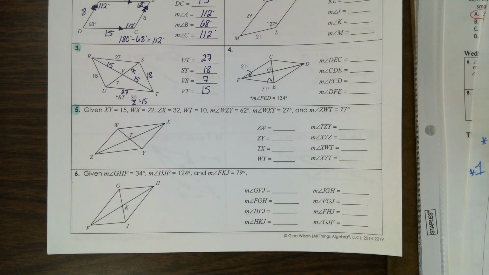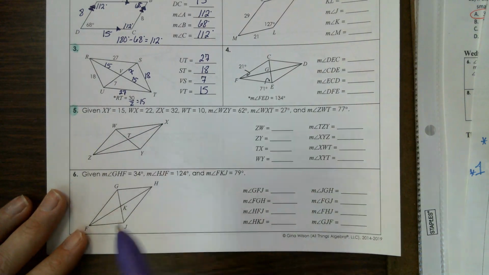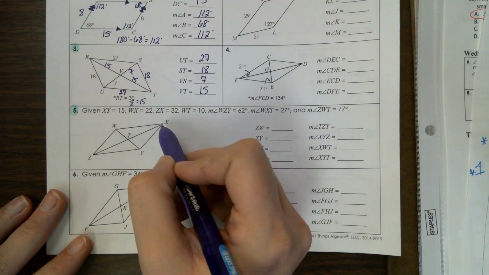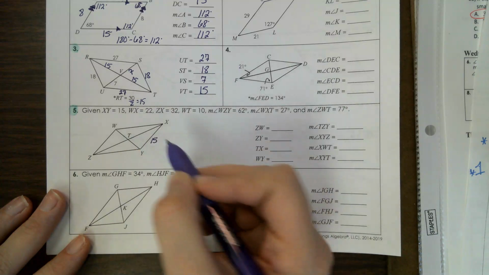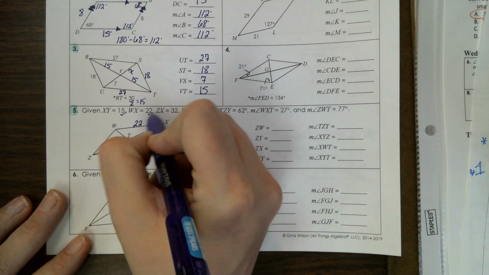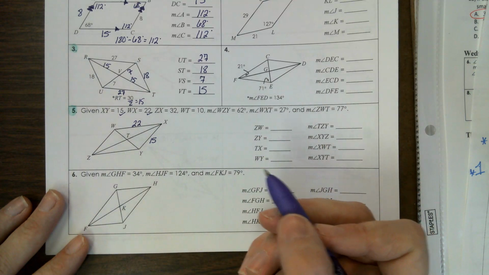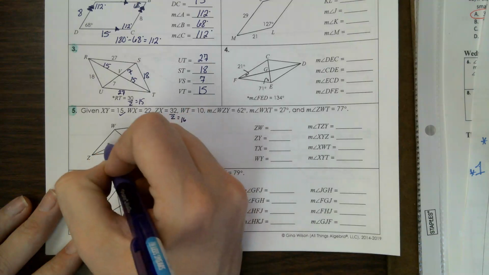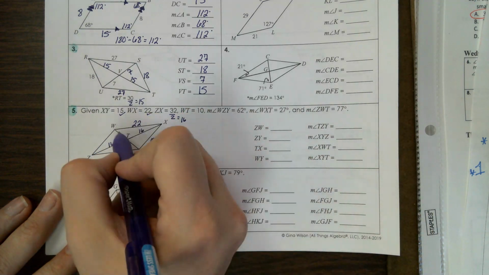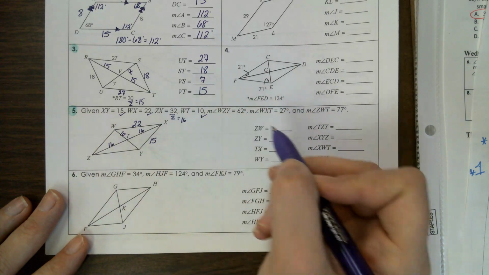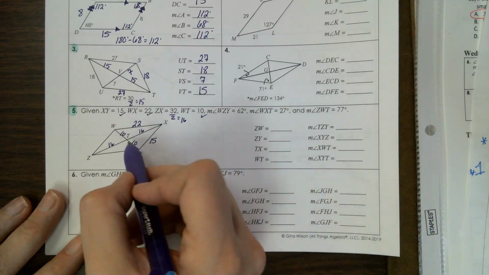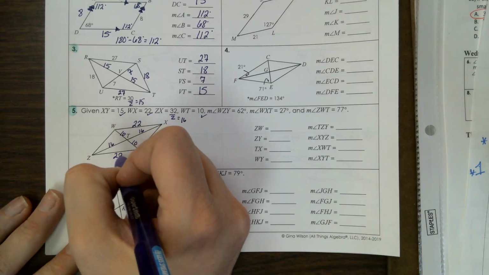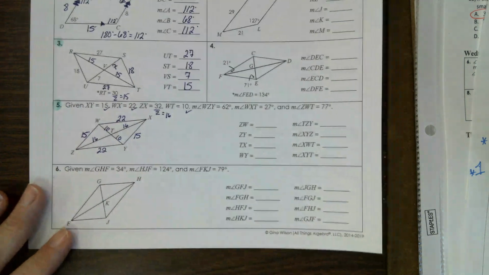Okay, let's look at number 5 now, where they've given us typically the same problem, just in a little bit different format. I'm going to go ahead and label all my diagram with everything I know. So XY is 15, WX is 22, put a little check so I know I have those labeled. ZX, this whole thing is 32. I'm going to go ahead and divide it by 2 now, so I know each of these little pieces here are 16. WT is 10, which I'm going to go ahead and label all my sides now, all my segments. So that means this one would be 10, this is 22, and this is 15. So all my segments are labeled.